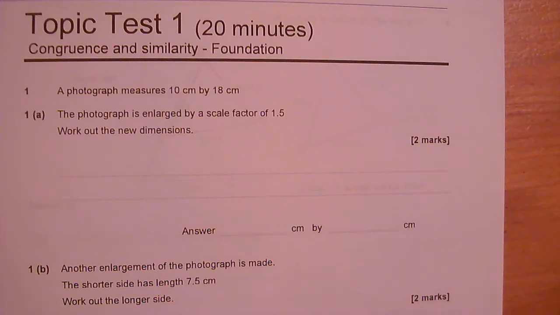Okay, so on to our test. We start with question 1. A photograph measures 10 cm by 18 cm, enlarged by scale factor 1.5. Work out the new dimensions.